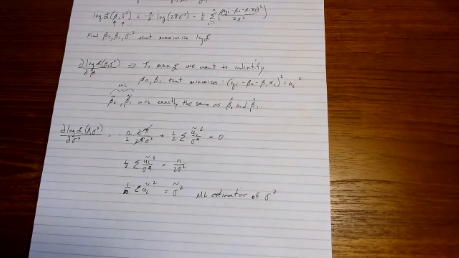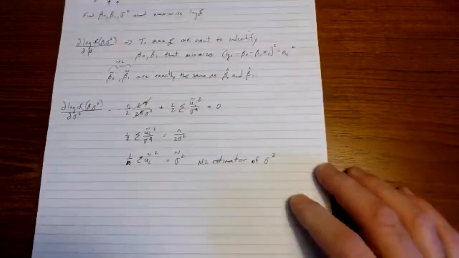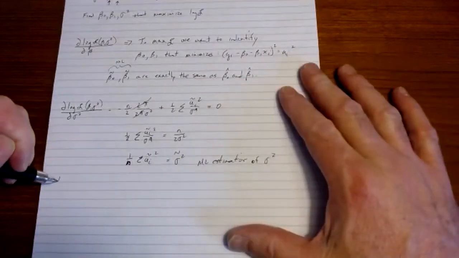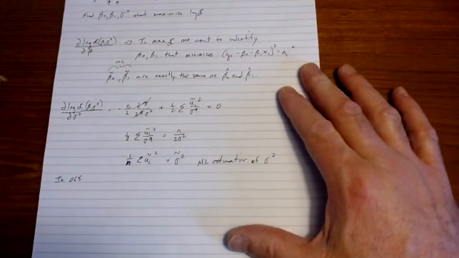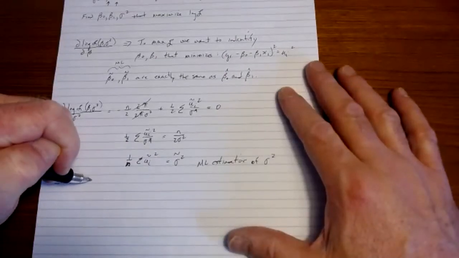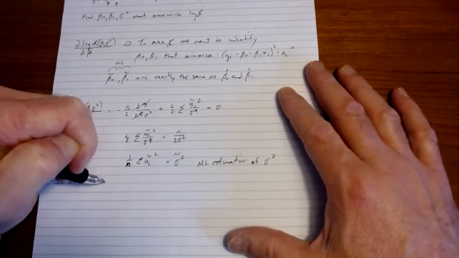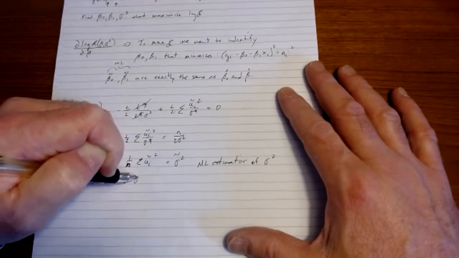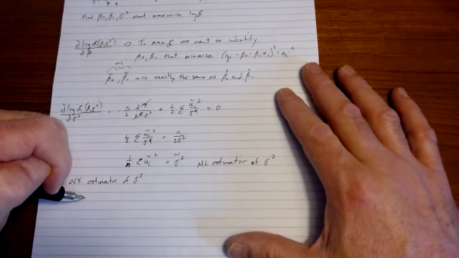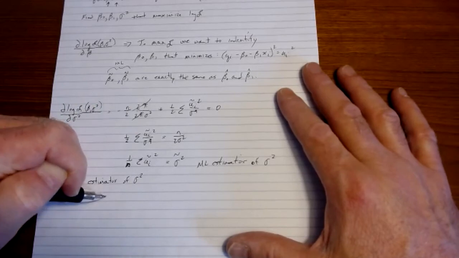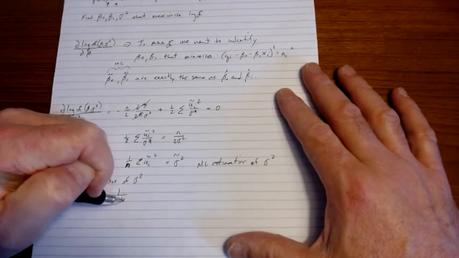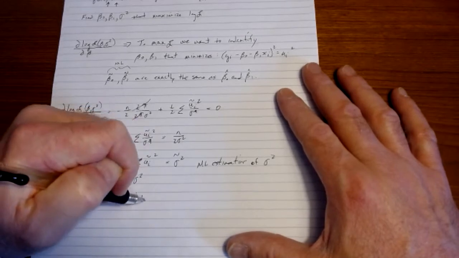Okay. And so if you remember a little bit from 318, you know that this is a little bit weird, because in OLS, the estimator of sigma squared is, we might call it S squared, 1 over n minus k times the sum of the squared residuals.